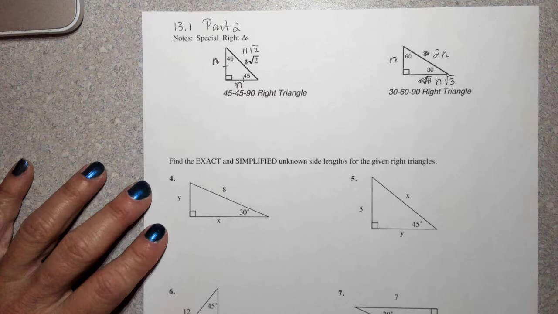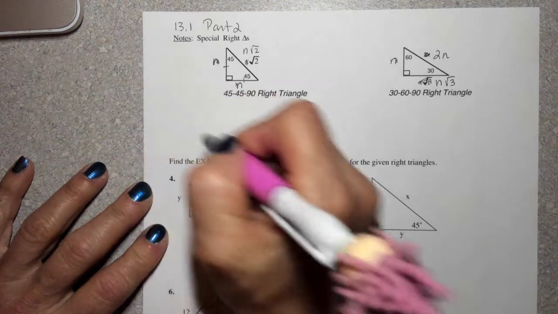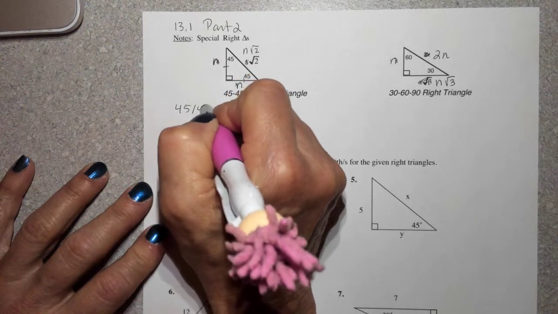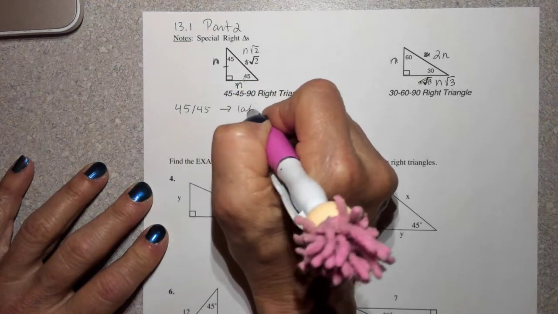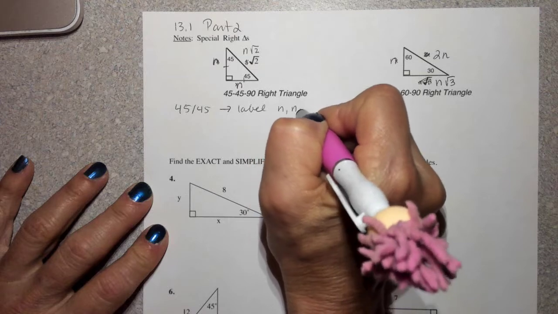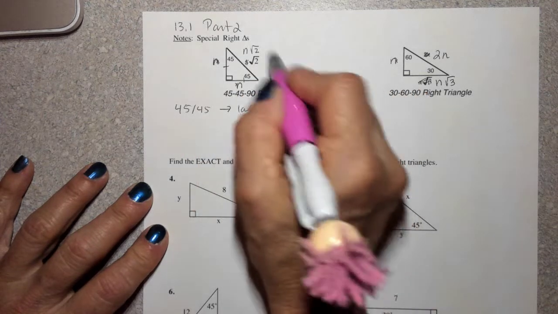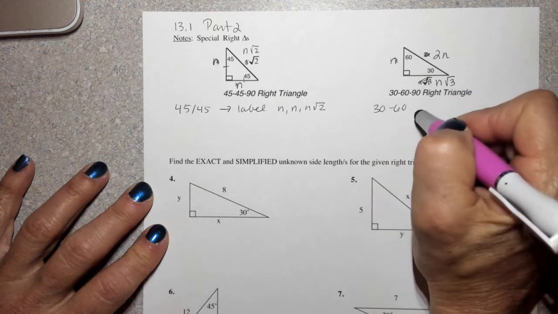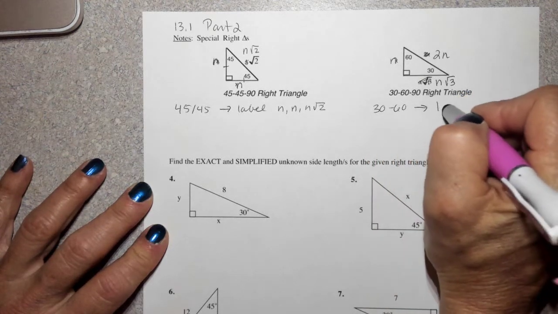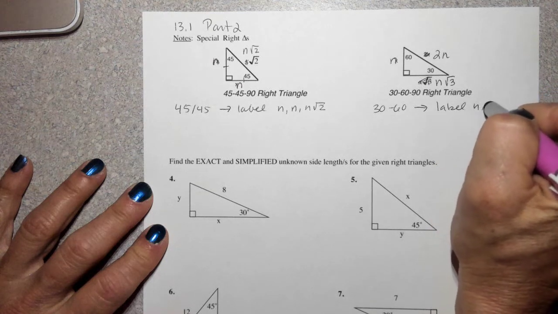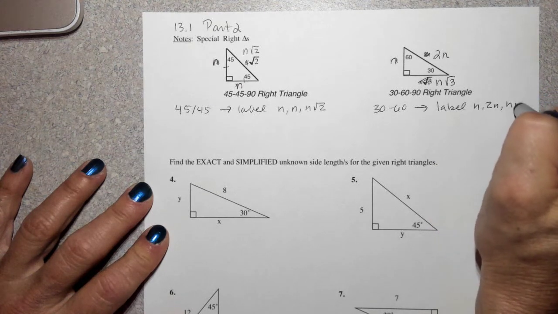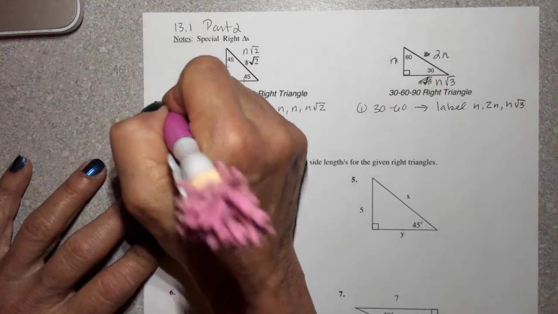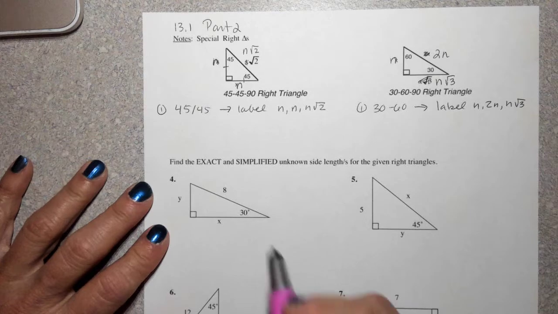So the way that I go about doing this is every time I see the triangle, I decide, is it a 45-45? In which case I go ahead and label the sides using the n, n, n root 2 from here. If I look at the problem and see that it's a 30-60 triangle, then I go ahead and label using the n, 2n on the hypotenuse, and n root 3. So that's the first thing I do depending on which triangle is in the problem.